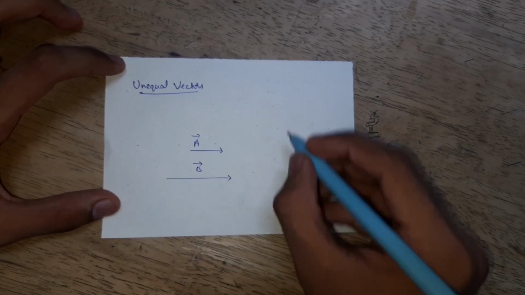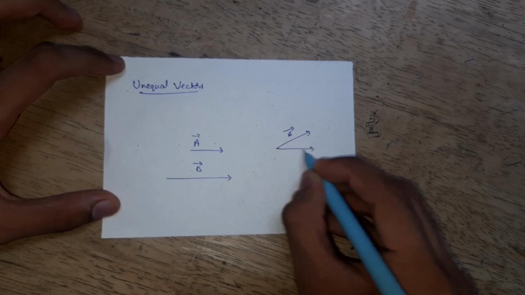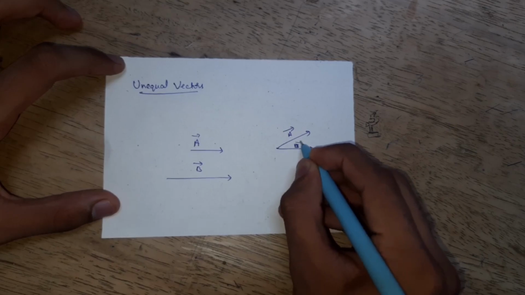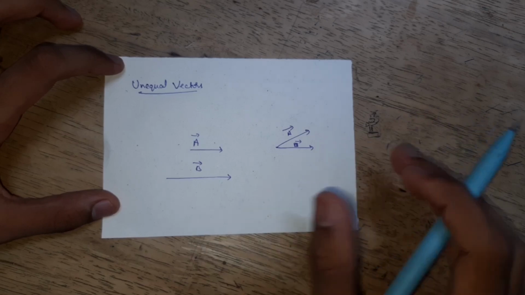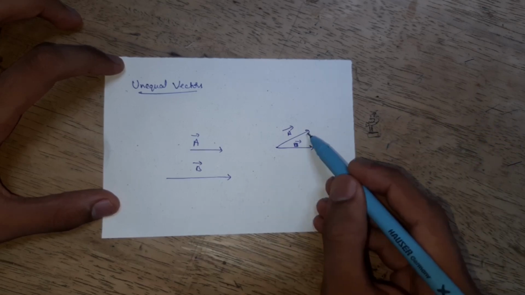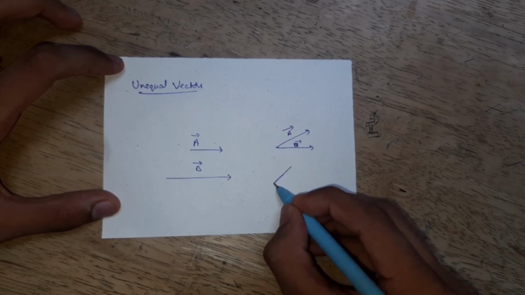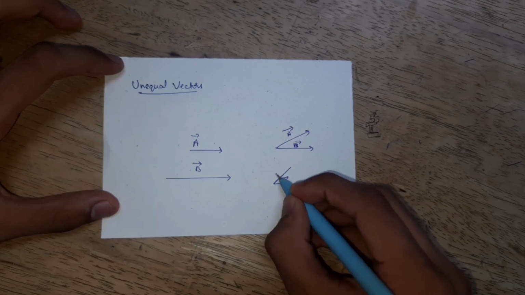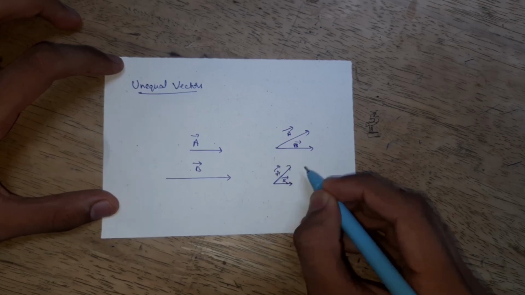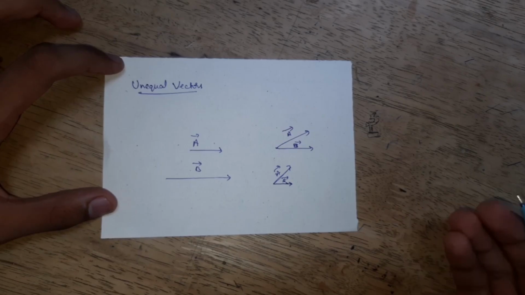Or we can have a vector like this, vector a and vector b. So this is most probably parallelly shifted, of course, so different directions. And well, the lengths are different of a and b. Or we can have a same length vector of both a and b. That is just different directions.